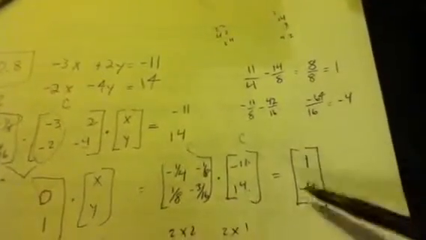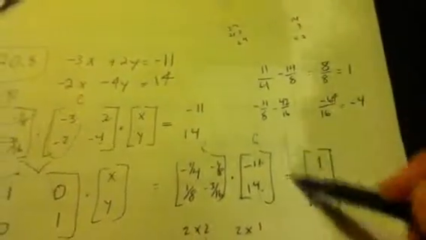Just do all that fraction math, you get 1. And then go this times this plus this times this. I did some of the work right here. And you'll get negative 4. And this right here is the answer. Okay, and that's it.